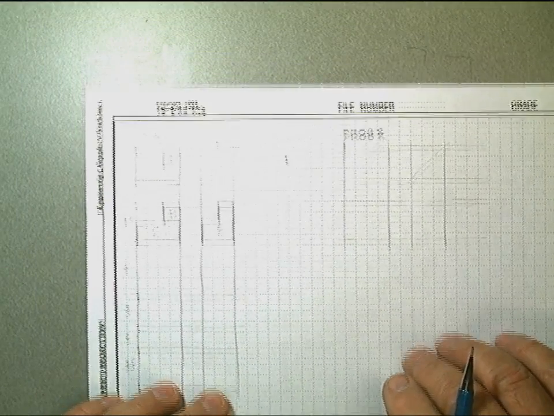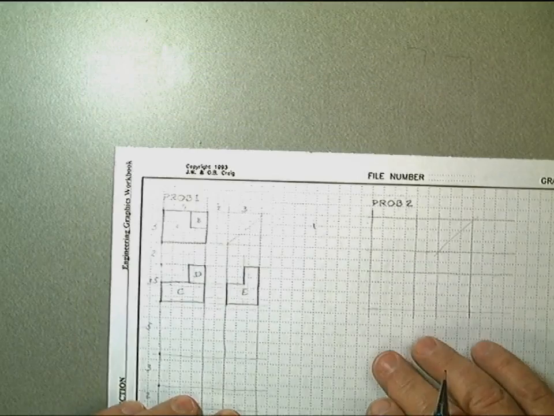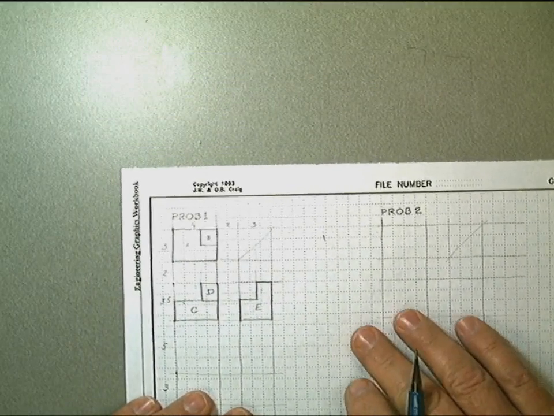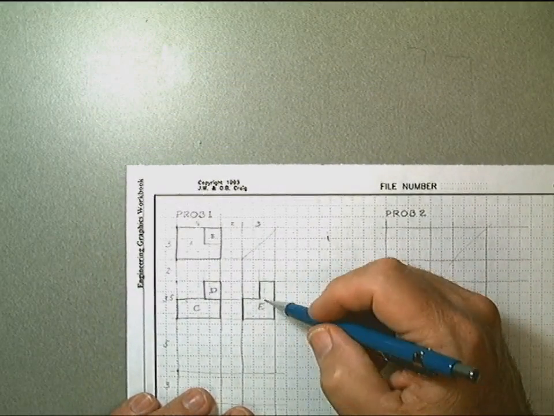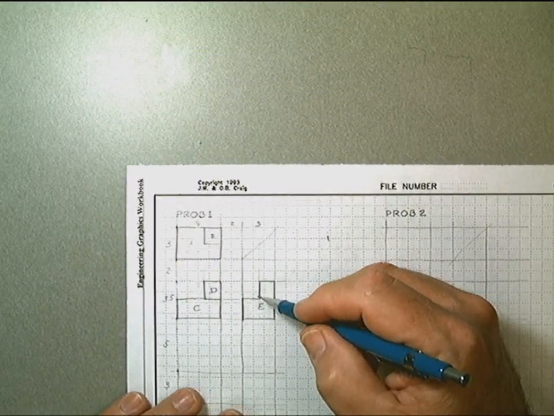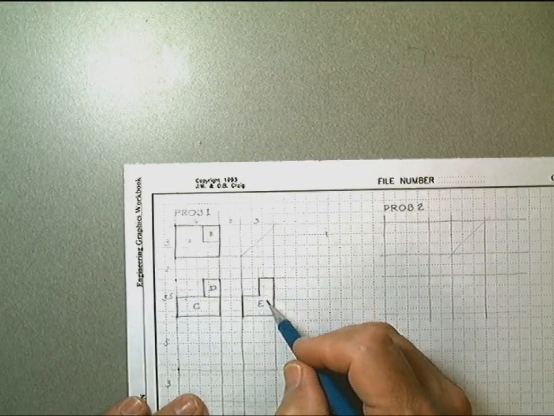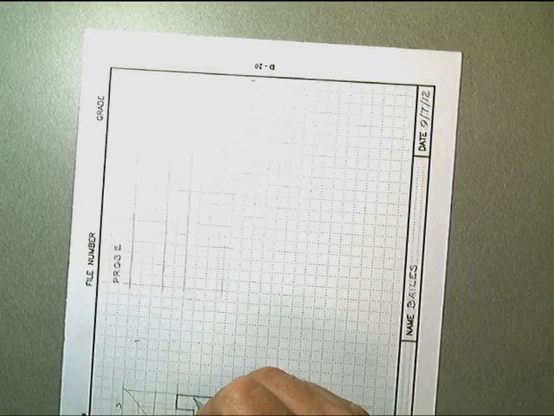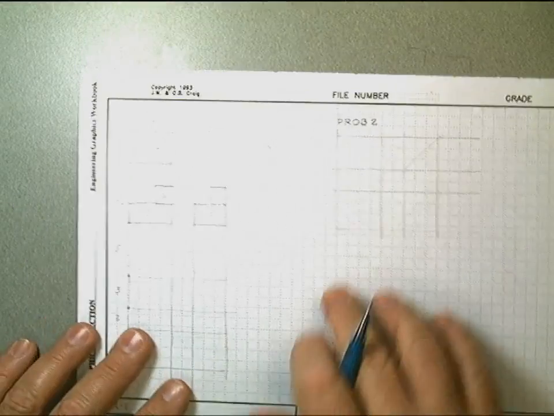But lay it out. Be sure and follow the rules for lines. And don't forget all your lines. So in this case, we would have a hidden line. Let me zoom up on that.